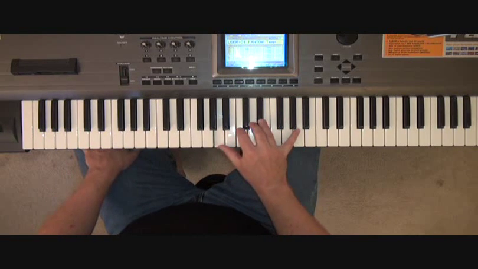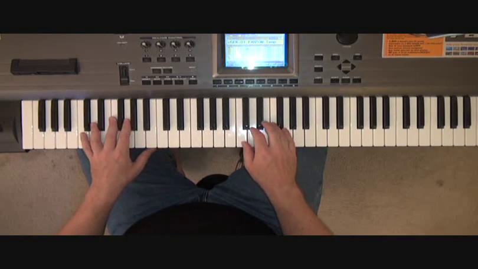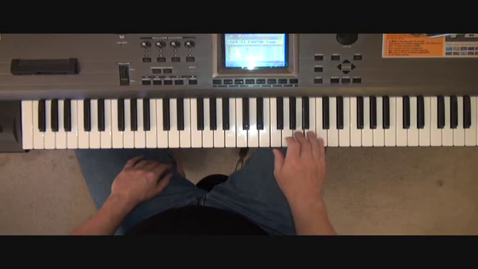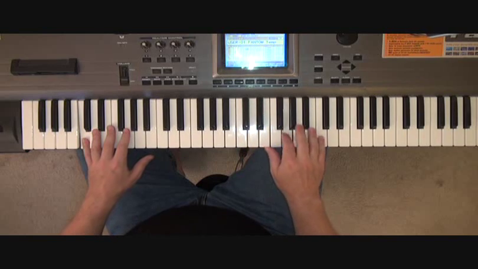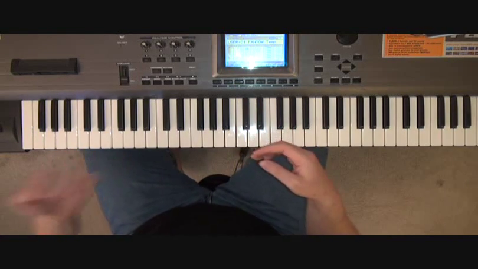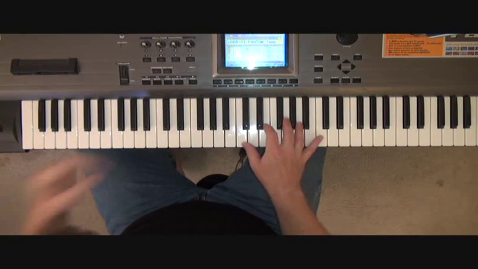Those exact same notes, if you start on C and play it, sounds like this. You know, cheesier, better for country and swing and that kind of stuff, but a useful improvisation scale.